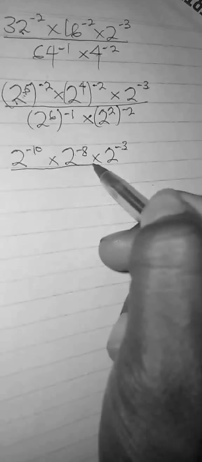Okay, so we're doing the same thing to the denominator. So we have 2. When we multiply this, we get negative 6. We also have 2, this one. When we multiply this, you get negative 4. Very good. Now, what's the next thing to do?